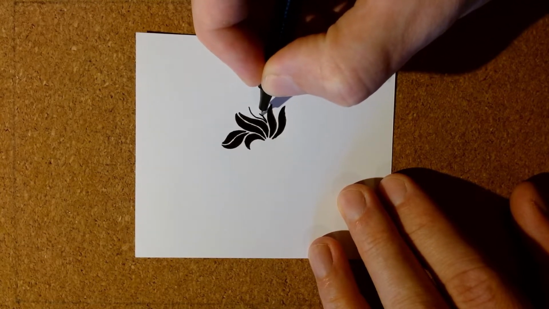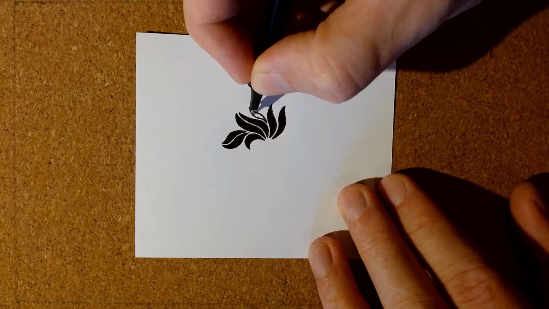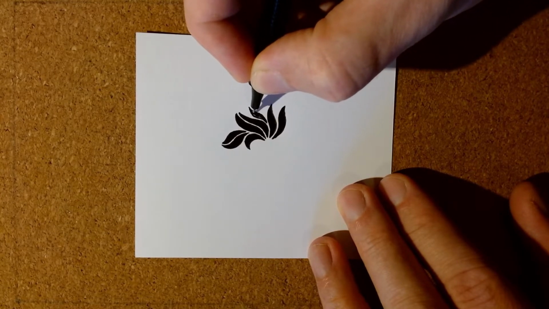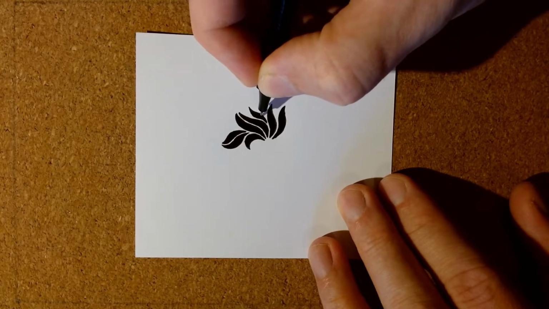So to prevent it during the initial painting or drawing process, I already go back and just soak the paper a bit more.